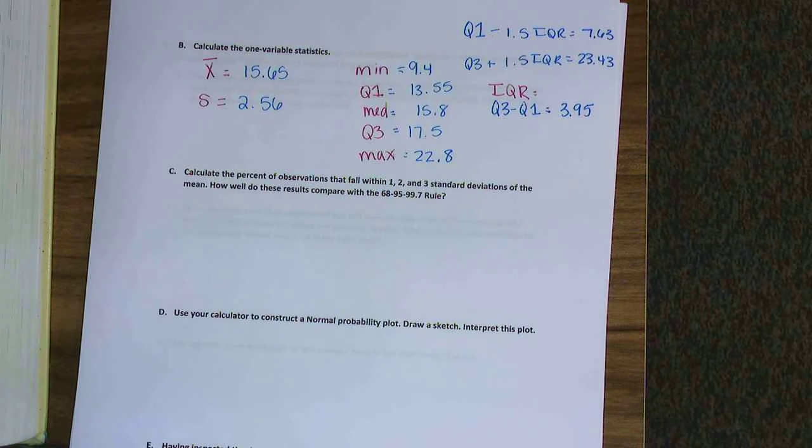Changing your mind? No. Do all the numbers fall within that range? Yep. So we don't have any outliers.